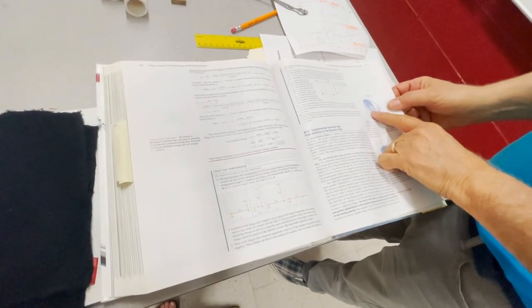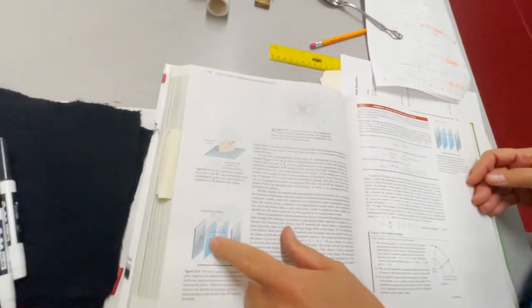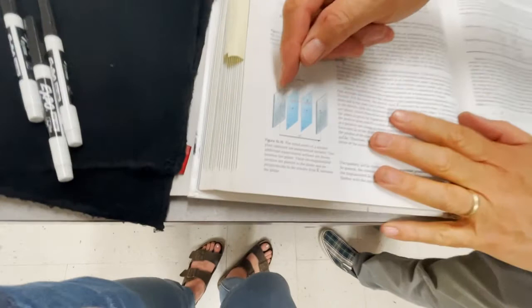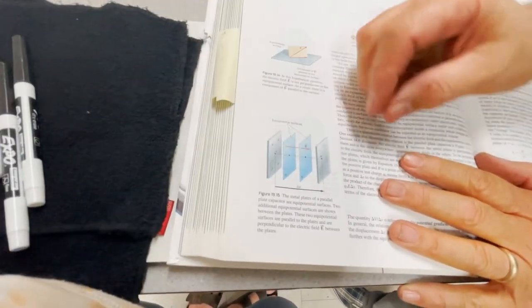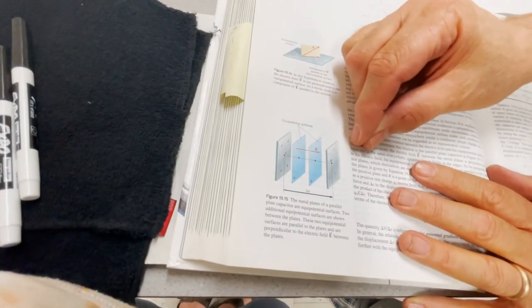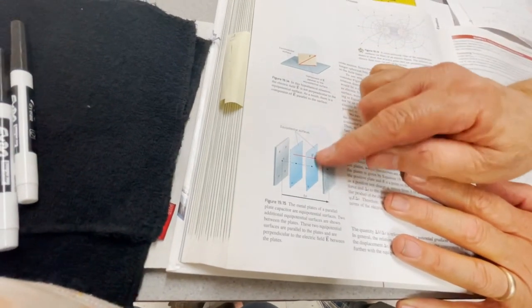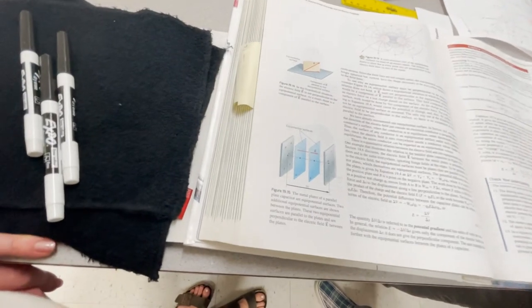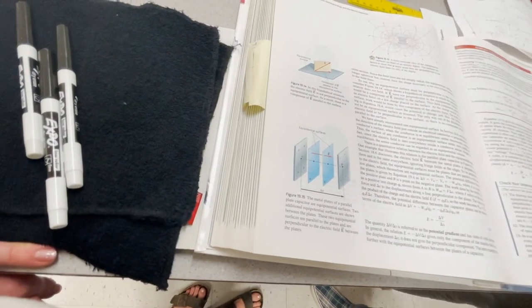Equipotential surfaces for a point charge look like this, but in a capacitor, this is the positive side and this is the negative side. With your positive test charge, the equipotential surfaces are planes. It all depends on the geometry, and that's all there is to it.